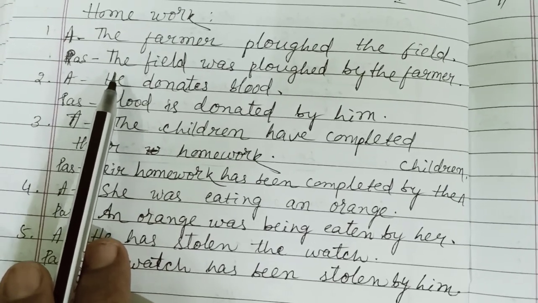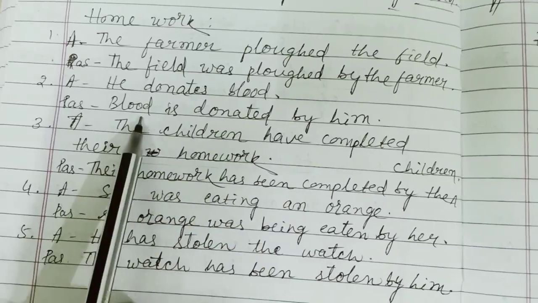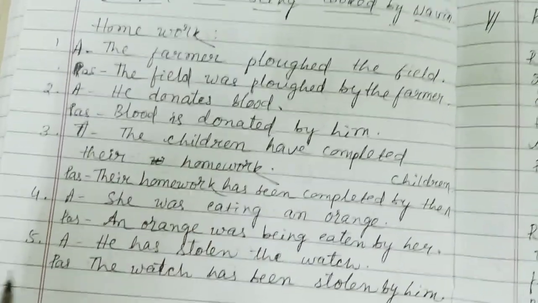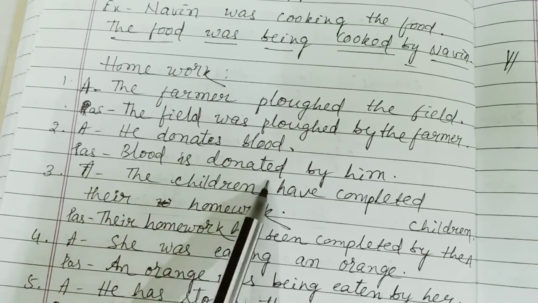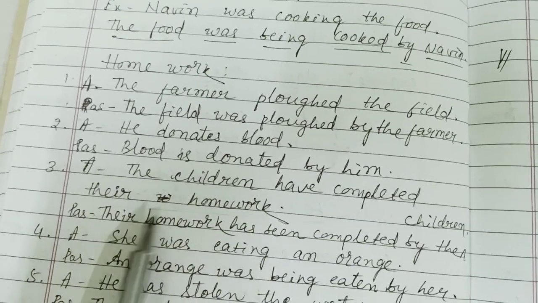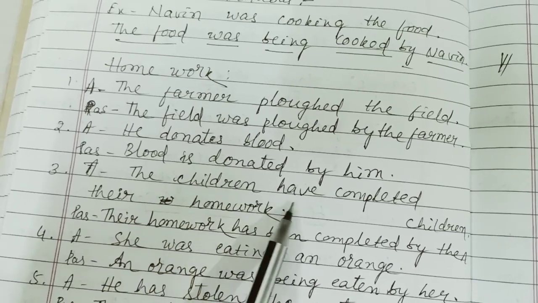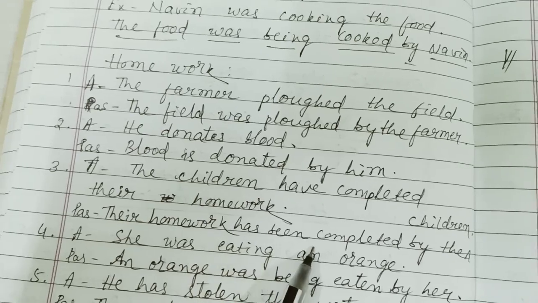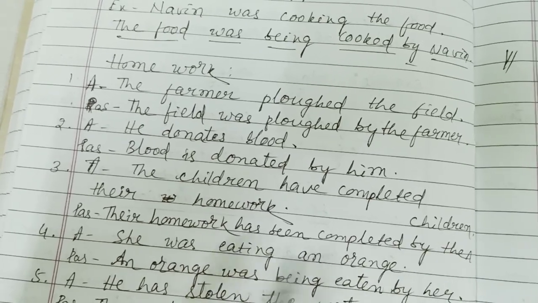First one, I gave you: the farmer plowed the field. The field was plowed by the farmer. Then he donates blood. Blood is donated by him. Then the children have completed their homework. I told you, have and has means you have to use been, isn't it? So their homework has been completed by the children.